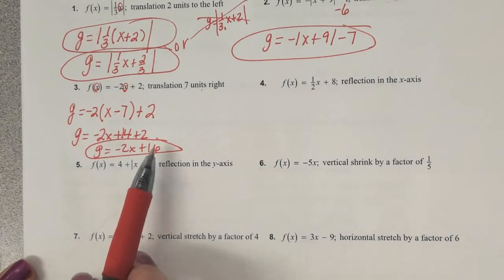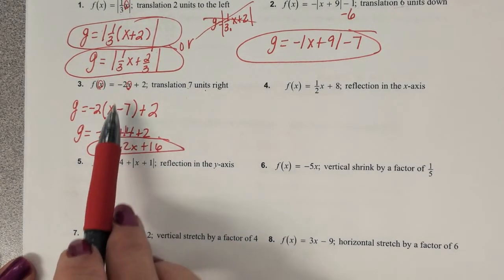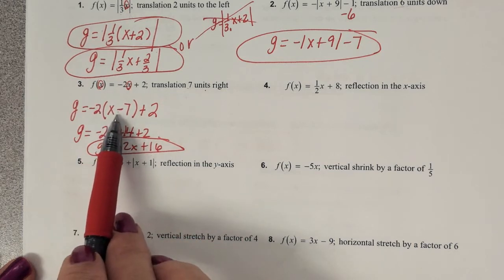You can check your own. If you thought you did it correctly, but you didn't go to the right 7 units, then you messed up. Wherever we have an x, replace that x with x minus 7.